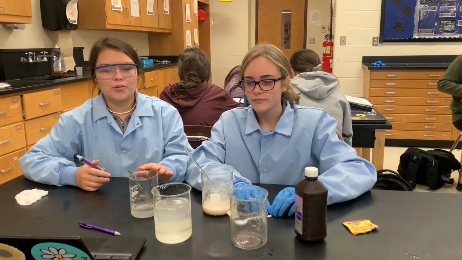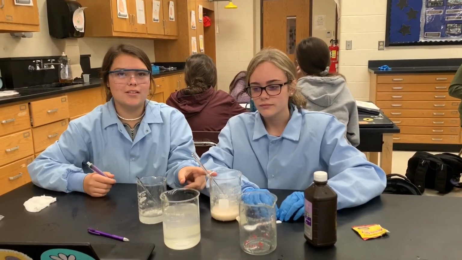The purpose of this lab is to see how different substrate concentrations affect the rate of reaction in enzymes. The yeast spheres will represent the enzymes, and the hydrogen peroxide will represent the substrate. The yeast spheres are broken down by the substrate hydrogen peroxide, and oxygen is released for the yeast spheres to rise. To prepare our yeast spheres, you will need sodium alginate, calcium chloride, and 10% yeast.